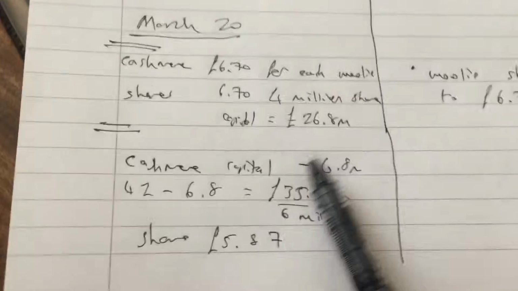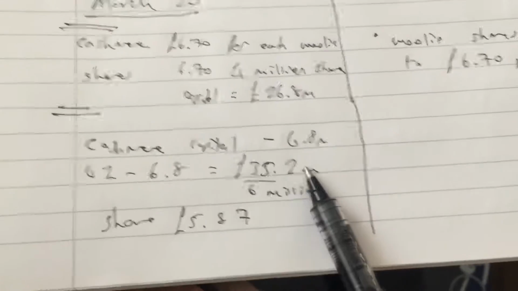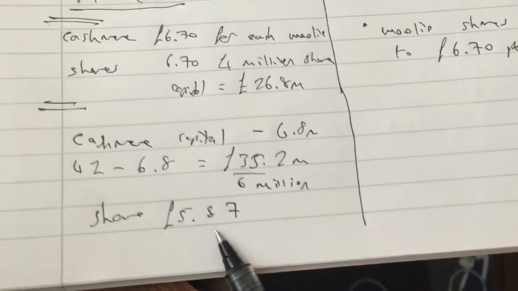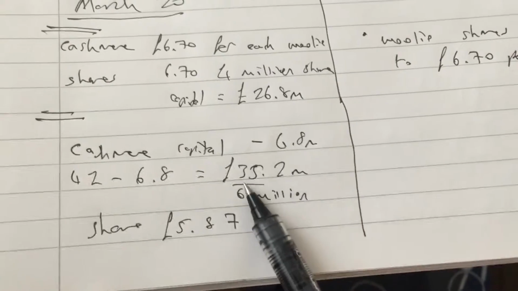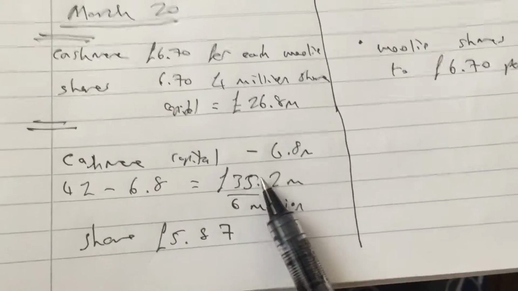So what was their share capital before? Their share capital dropped to 35.2 million and their share price was £5.87. Now their capital is going to increase by the 20 million savings that they made. So it dropped to 35.2. This is all Cashmere PLC, 35.2.